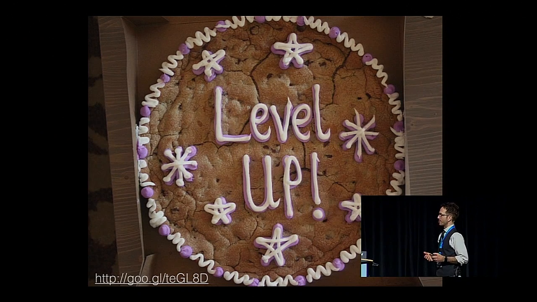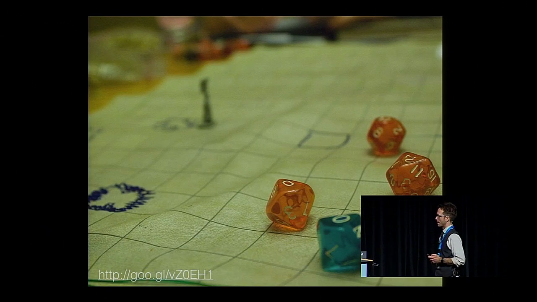But we're not here to talk mazes specifically. At a higher level, we want to generate levels for our games, dungeons. And there are many, many approaches to doing this.